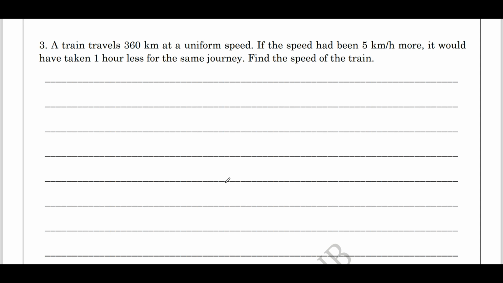Moving to the next question. A train travels 360 kilometers at a uniform speed. Now, if the speed had been 5 kilometers per hour more, it would have taken 1 hour less for the same journey. Find the speed of the train.